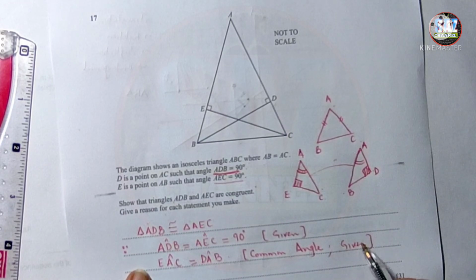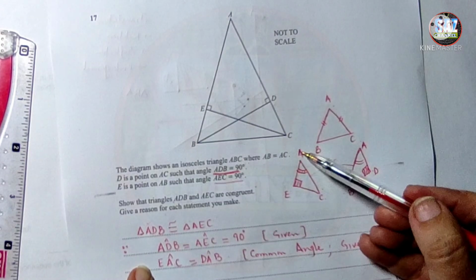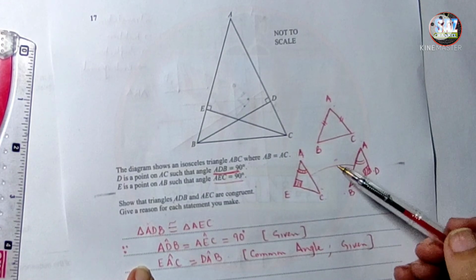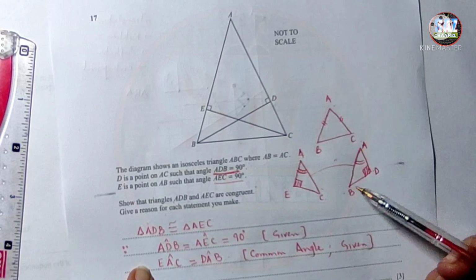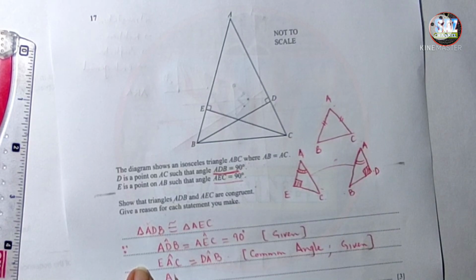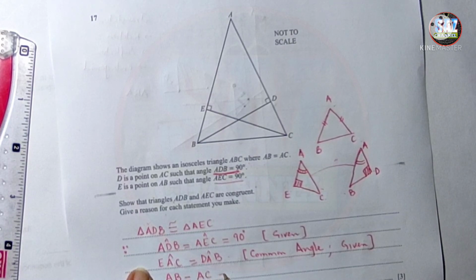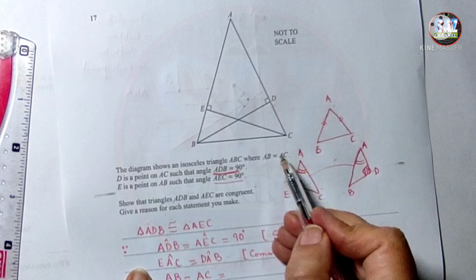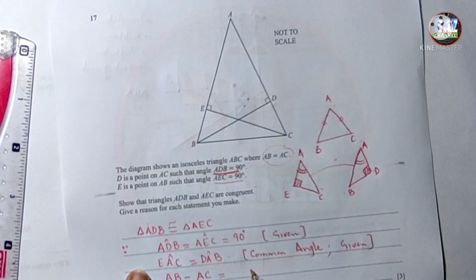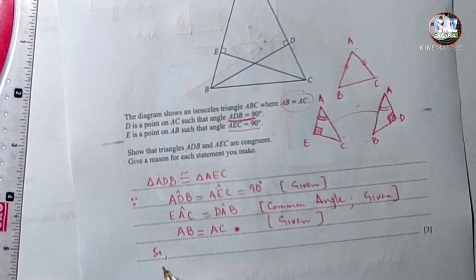Now there is one more piece of information already given to us, that side AC equals side AB. Mark this information as well. It is already given. So which test of congruency are we applying?